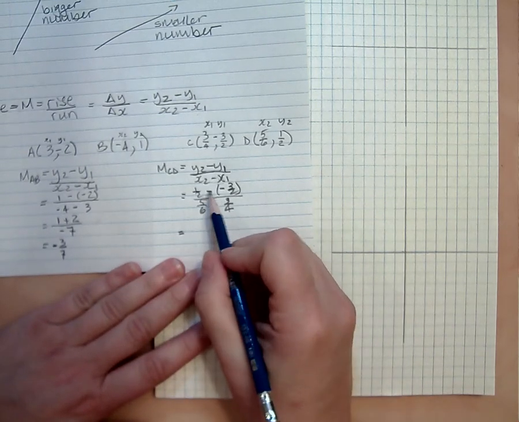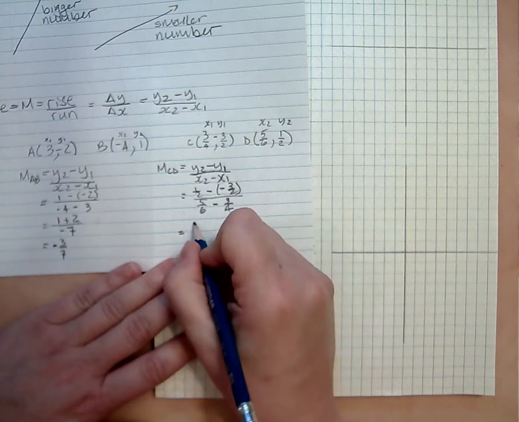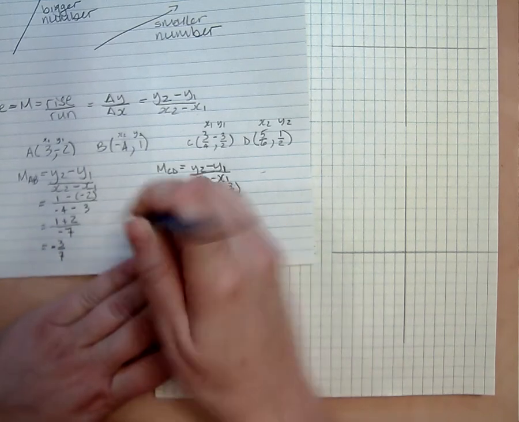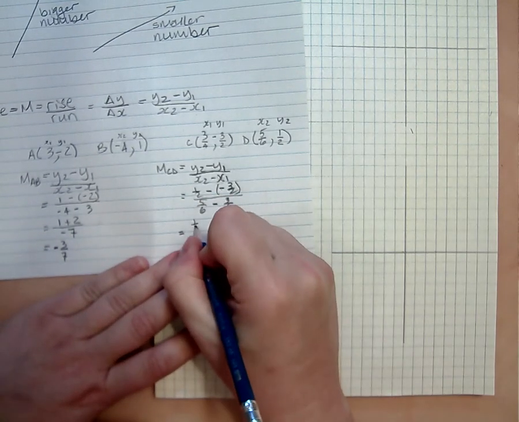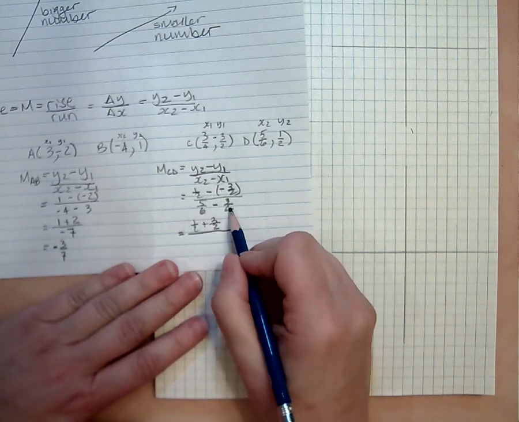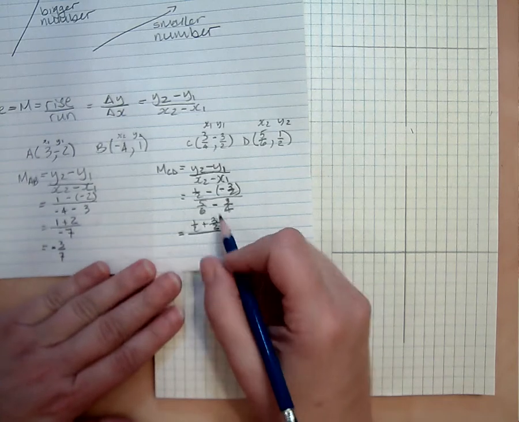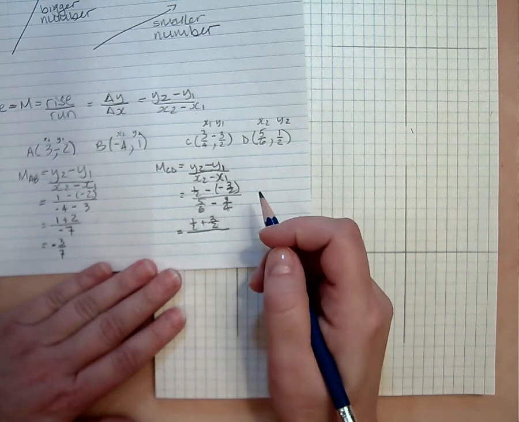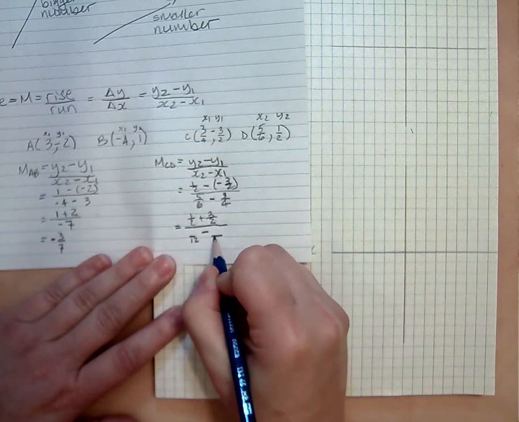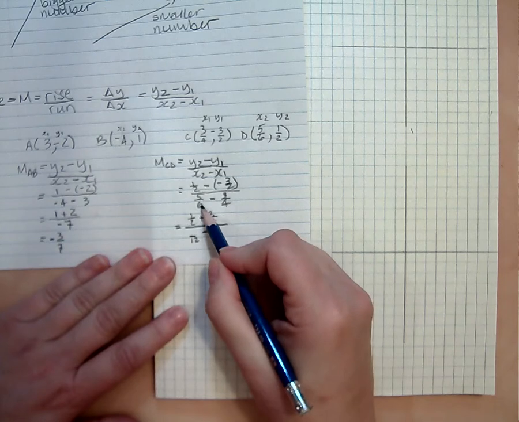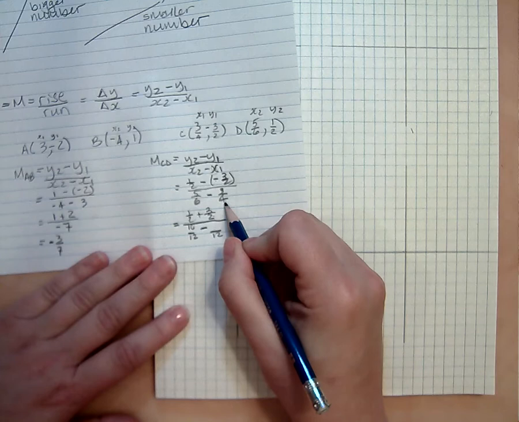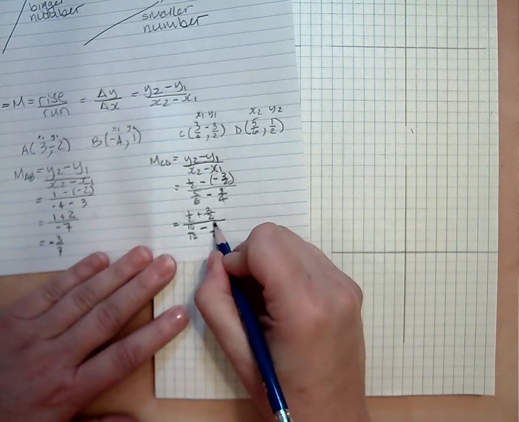So here we have 1 half plus 3 halves over, and then here we have to find a common denominator. Here we didn't have to, of course, because it was already common. So what's common with 4 and 6? 12, right. So if this is going to be 12, and this is going to be 12, what did we multiply this by to get 12? 2. So then we have to multiply the top by 2. What did we multiply 4 by to get 12? 3. So now we have to multiply the numerator by 3.